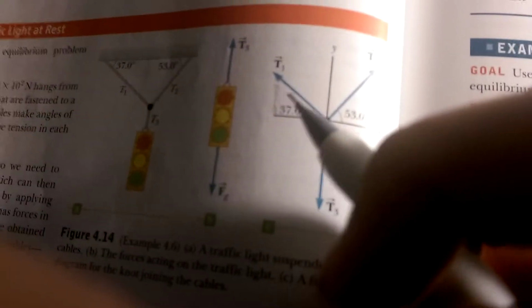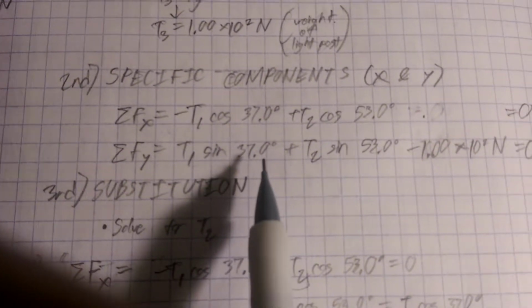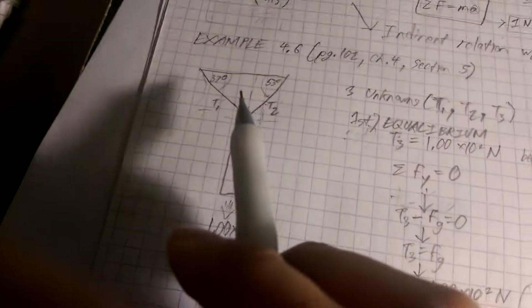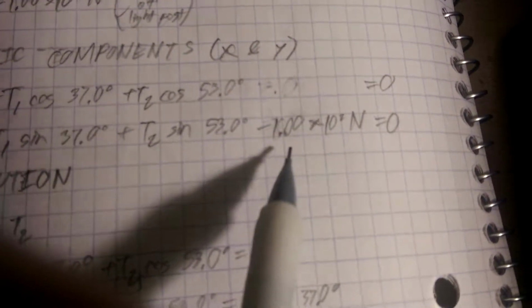Sorry, that's opposite and then the hypotenuse. So sine, opposite over hypotenuse, you need sine. Right. So, okay, T1 sine of 37 degrees plus T2 sine, as you can imagine, of 53 degrees minus the 100 newtons.